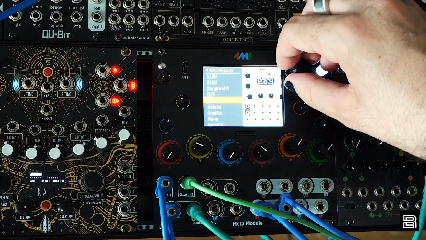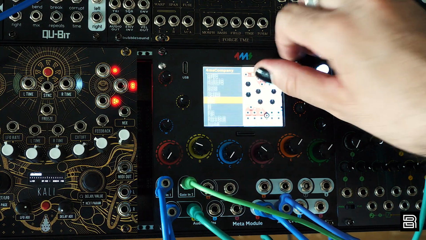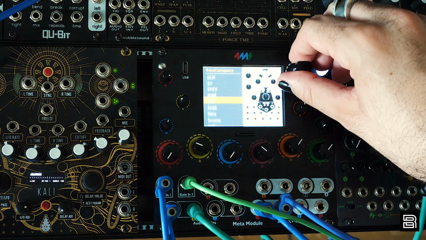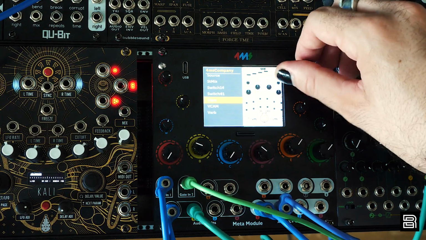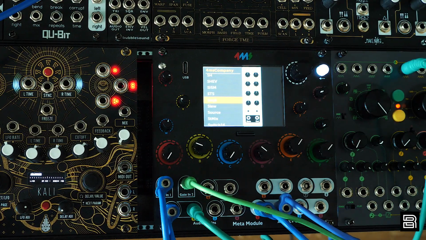You get a lot of 4MS stuff, all their famous stuff like the DLD, the Ensemble Oscillator, the PEG, the STS sampler, the Tapographic Delay, the VCA Matrix. It's all in there. It's all cool.